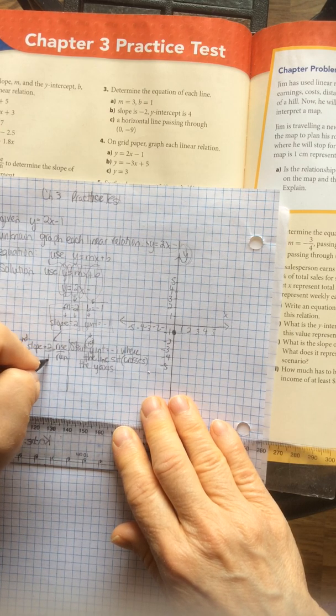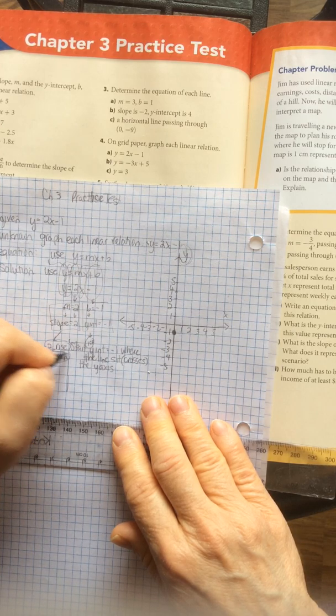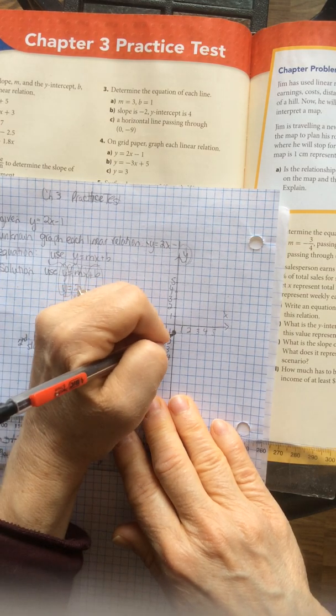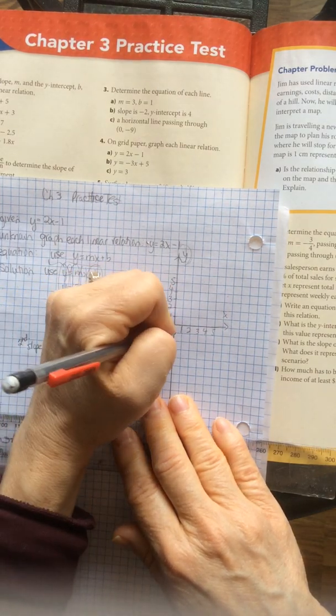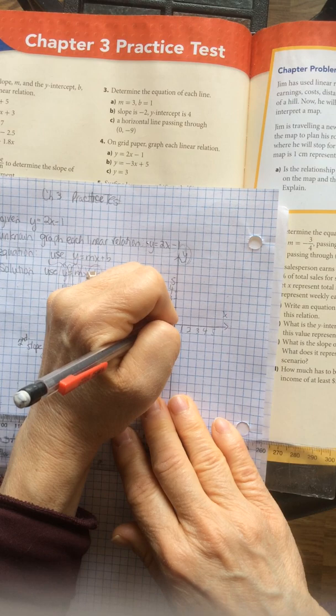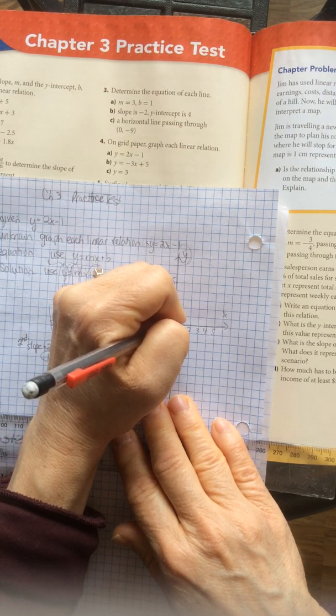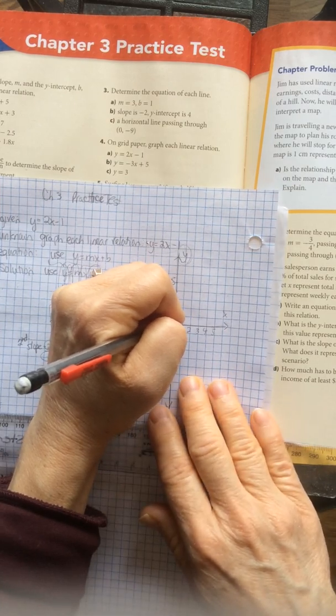So 2 over 1 is a rise of 2 and a run of 1. So from the y-intercept, which we plotted at the first step, a rise of 2: 1, 2, and a run of 1. Do it again.